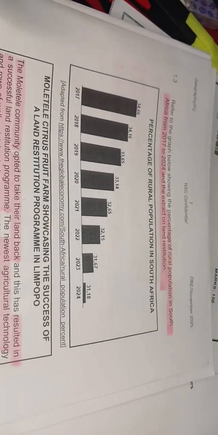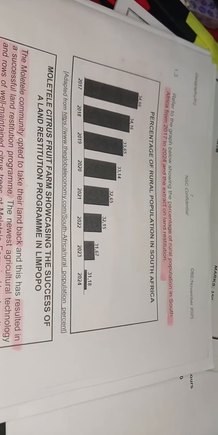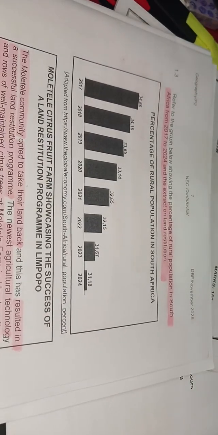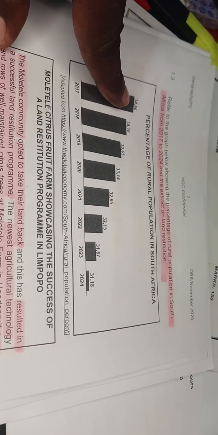So the general trend in the rural population percentages is depicted from 2017 to 2024. So when you look at this now, what do you have? This is your 2017, this is your 2024. You can see that it has been decreasing. It's downward. It has been declining, which means if you check, here is 34.66, here is 31.18.